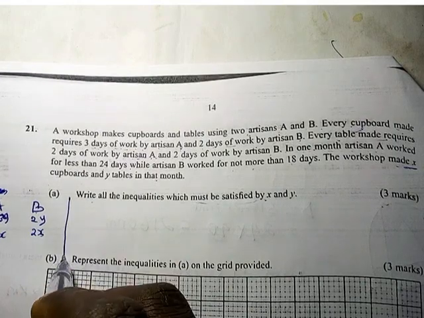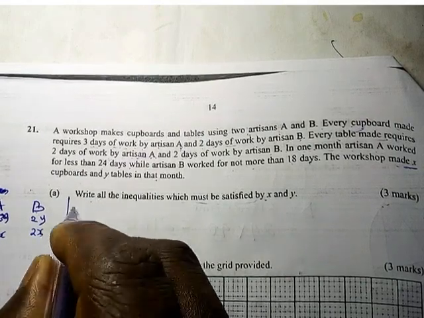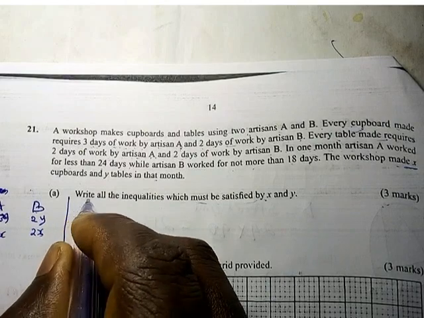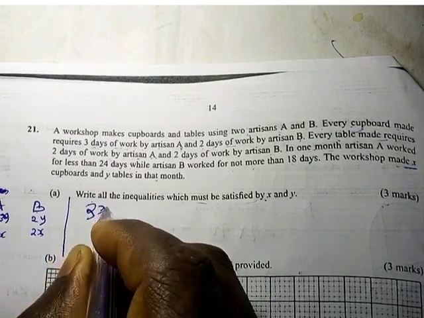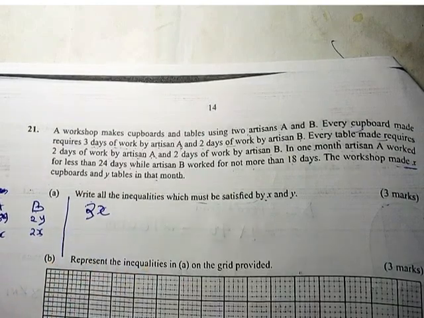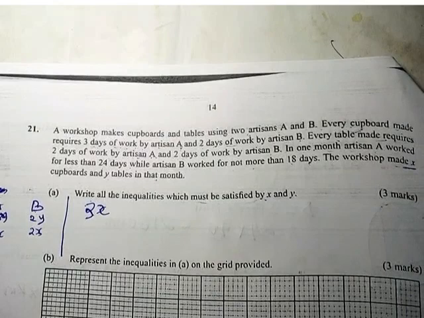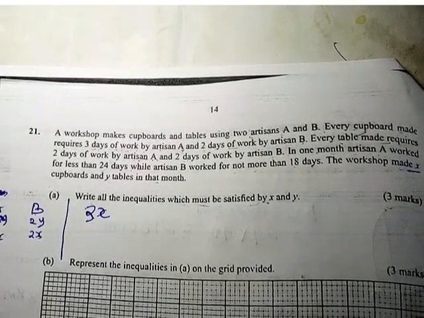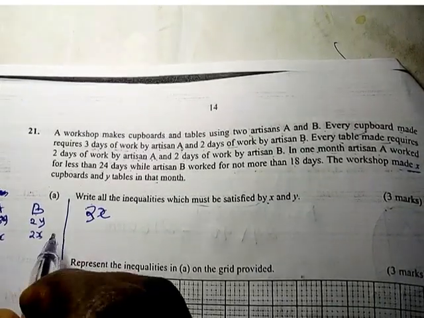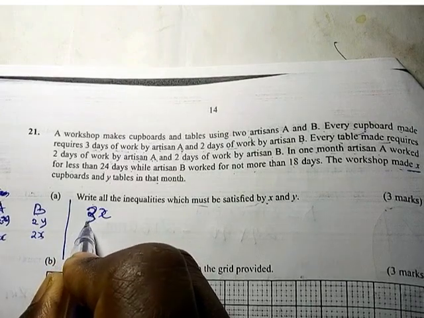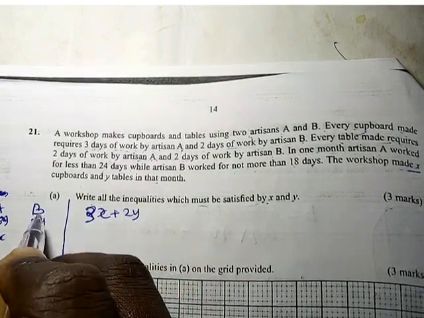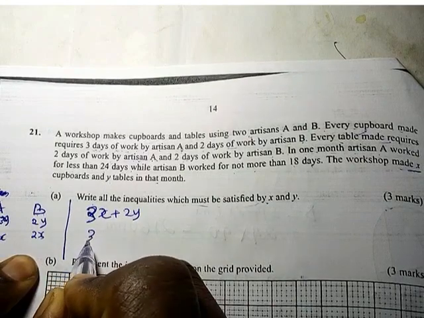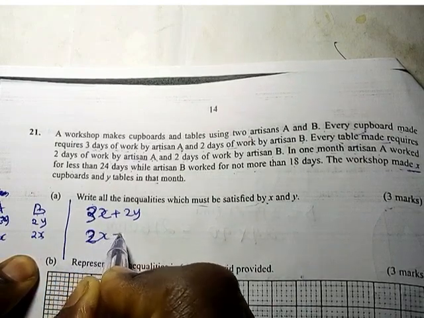So now we have our inequality. For artisan A, it's going to be 3x plus 2y. For artisan B, it's going to be 2x plus 2y.